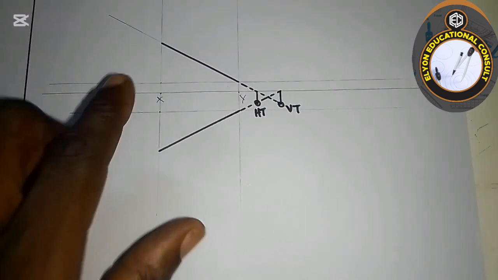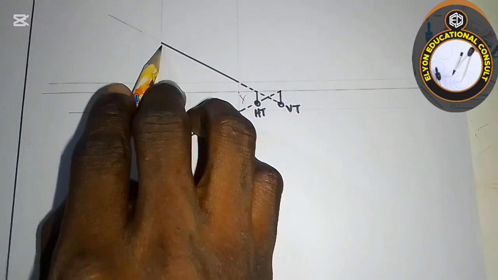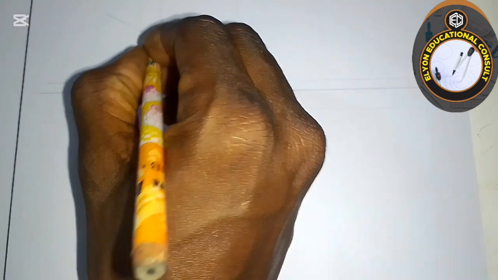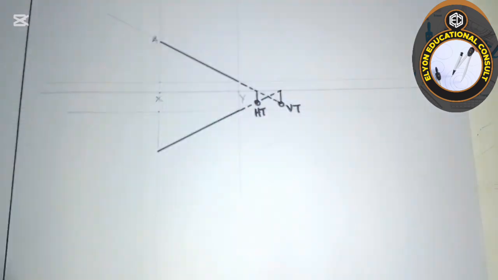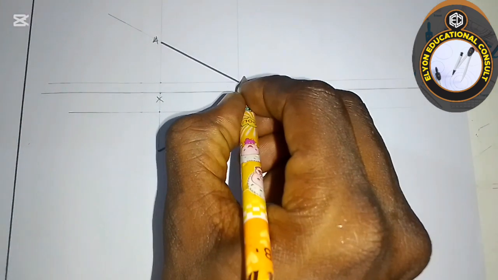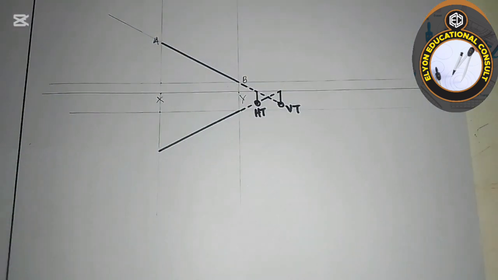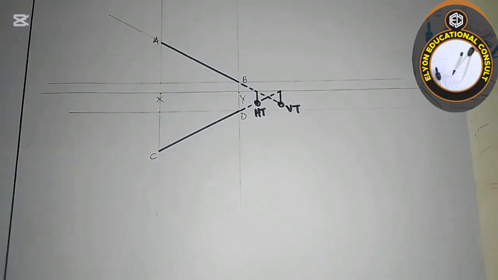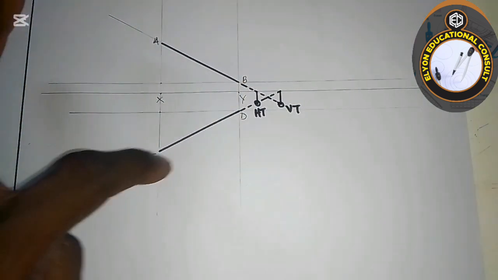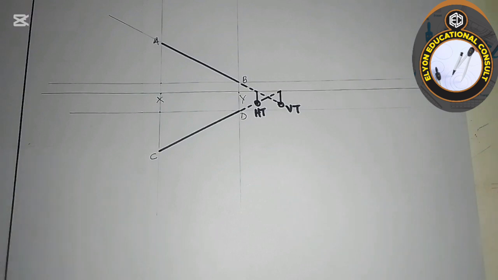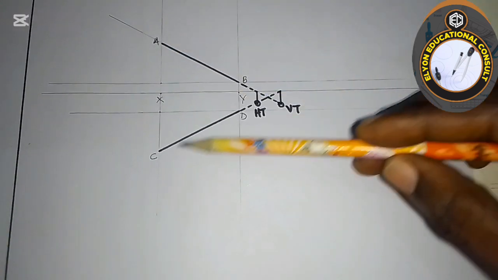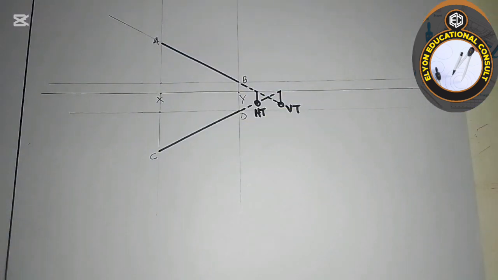Now to do this, let me give the line a title. If I call this part A, this here B, this C and this D, the line is A, B, C, D in that way. The next thing I will do now, I'm going to be drawing a perpendicular at the points A, B, C and D.